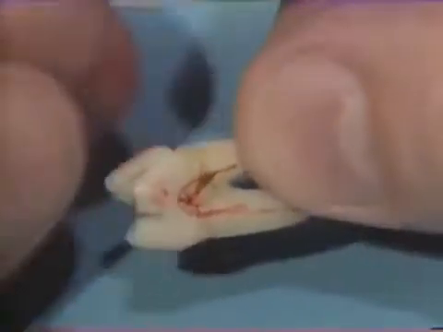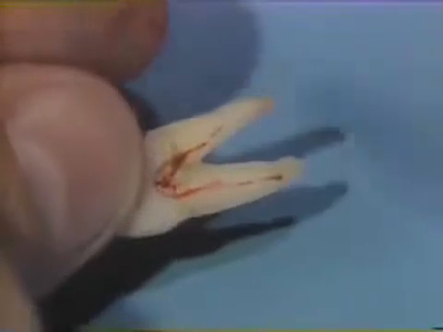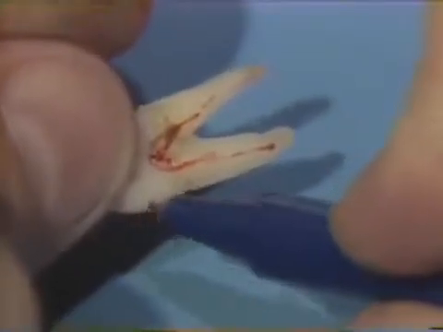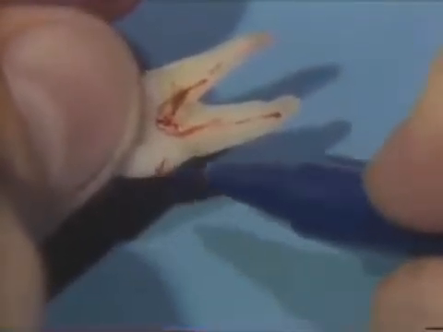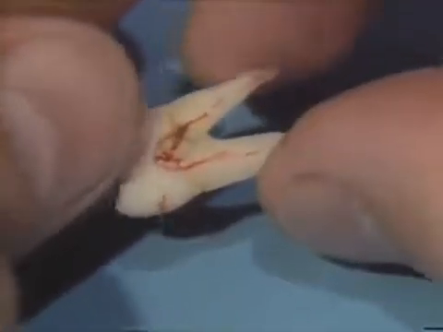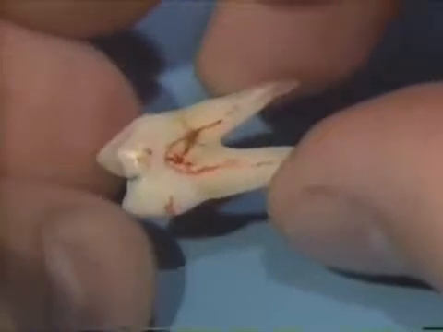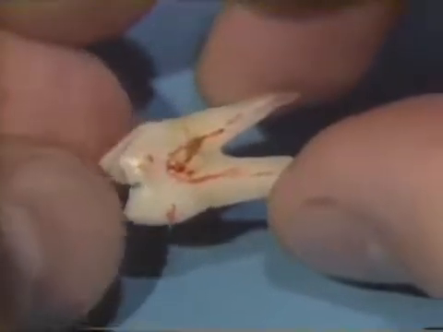Our height of contour is said to be in the cervical third on the buccal, but on the lingual this changes, and this is the first time it's changed. It comes into the center of the tooth. We've got a fairly even convex lingual surface, and our height of contour on the lingual is in the center of the lingual surface.